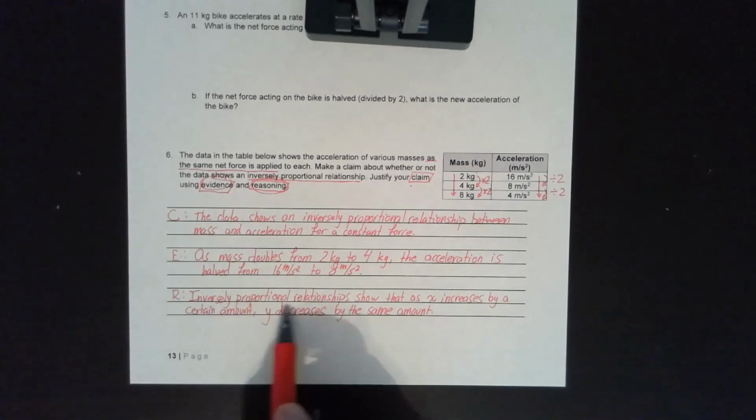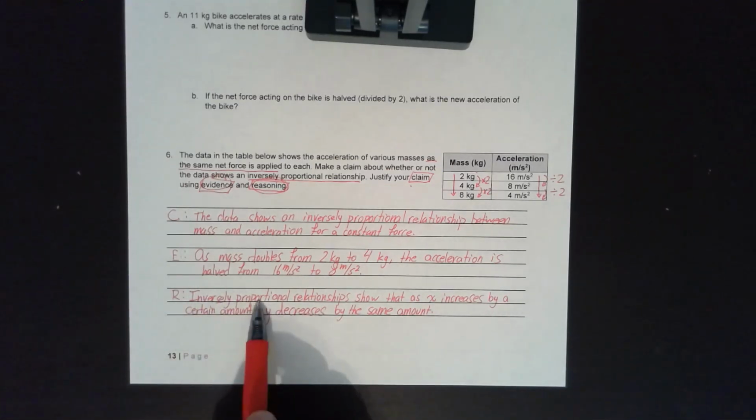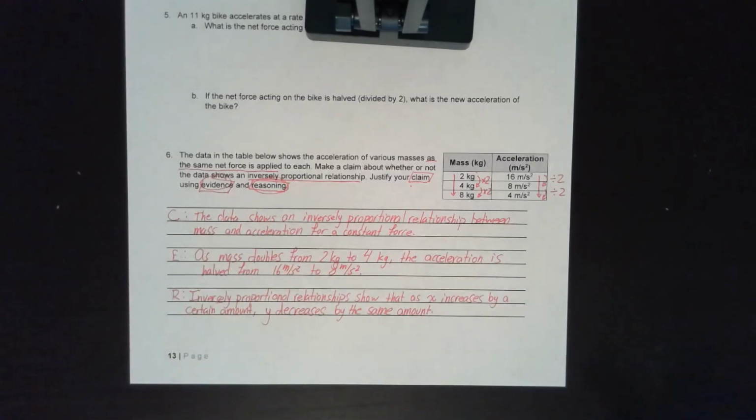Now, this isn't enough to get me the point. Now I need to take this reasoning and apply it back to my original claim.